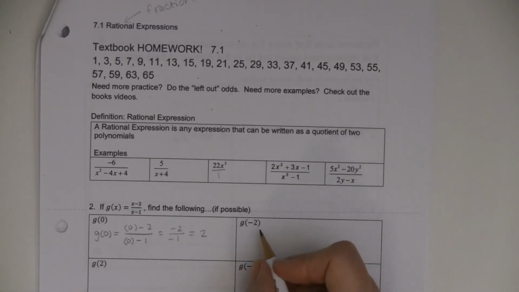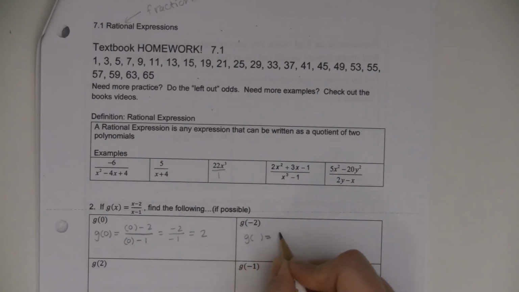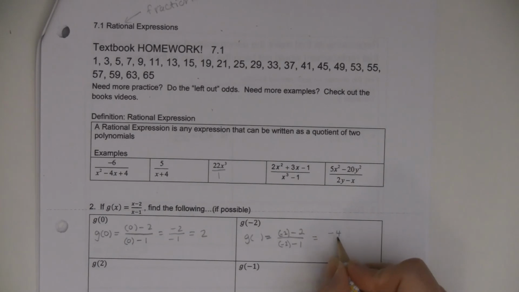And same here, g at -2. And if you think that this is a lot of practice for this, there's a point of why they're having us plug all these in, and we're going to see that in a second. So if you're like, I know how to do that, why are they doing it so many times? So let's see, that's -4 over -3, and a negative divided by a negative is a positive, so this is 4/3.